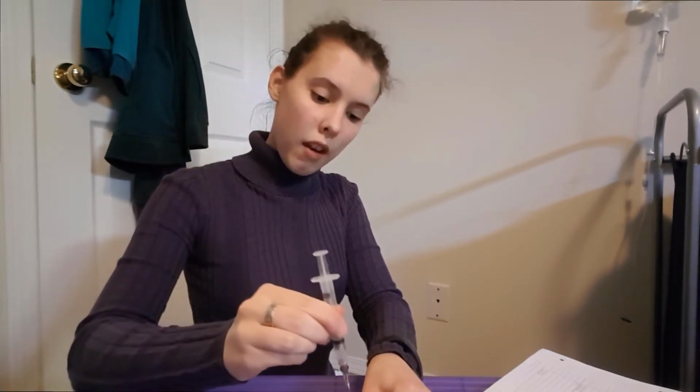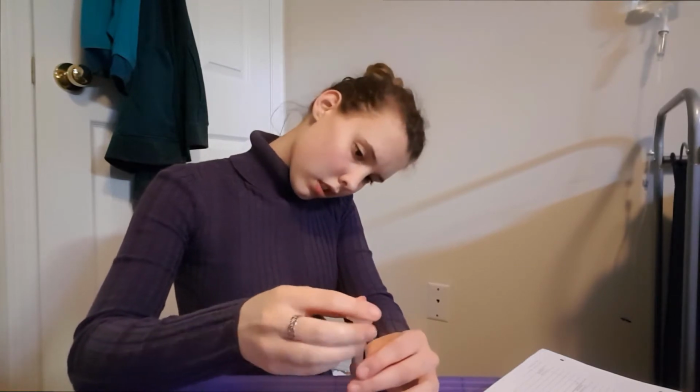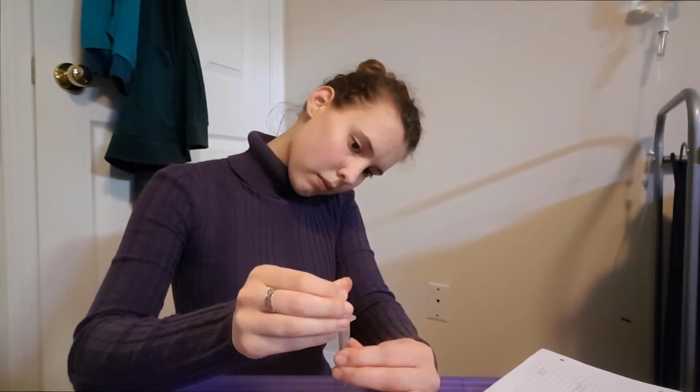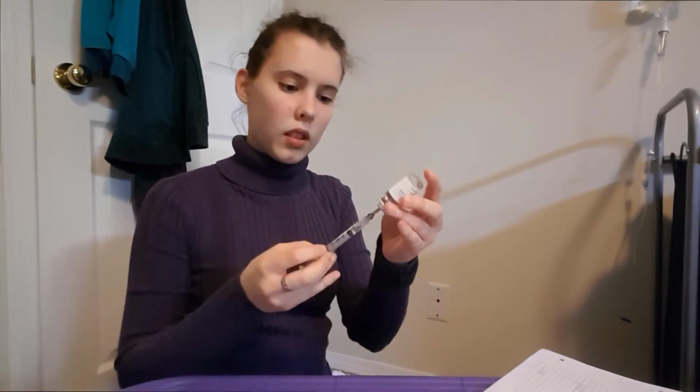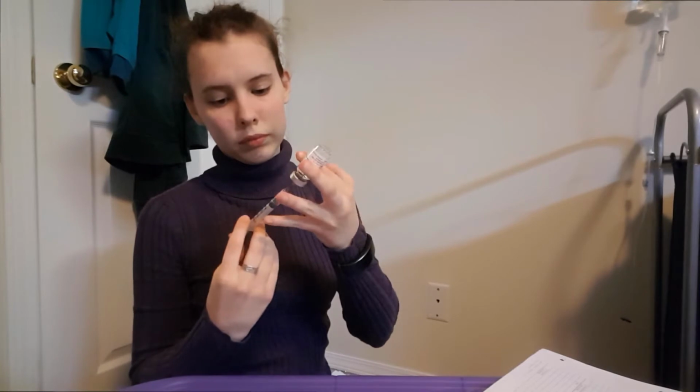So we're going to swab the top. Got half an ml of air. We're going to instill that and take out half an ml of morphine.